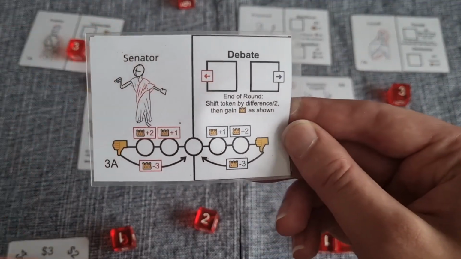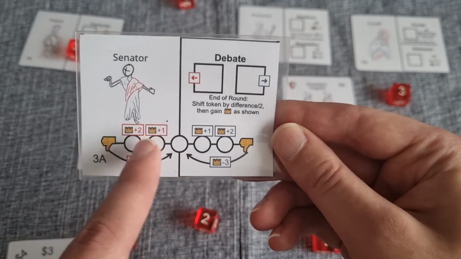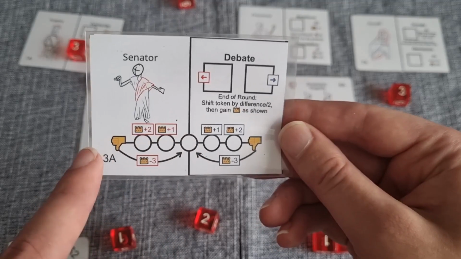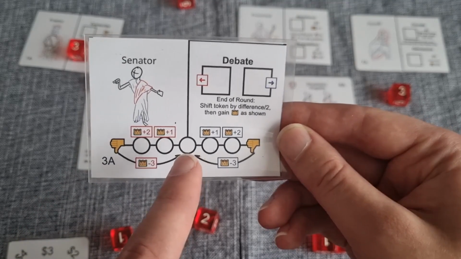This gives one player reputation based on how far the marker is along the track. 1 here, or 2 if it's here. If the marker is moved off the end of the track though, that player instead loses 3 reputation and the marker resets to the center.